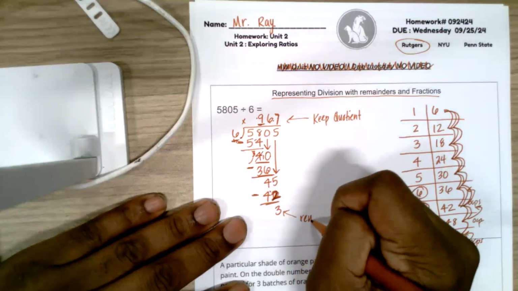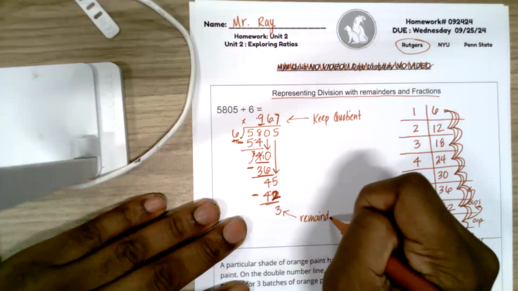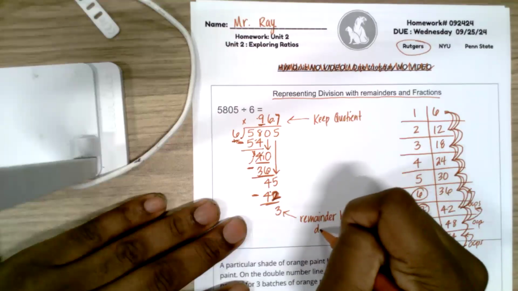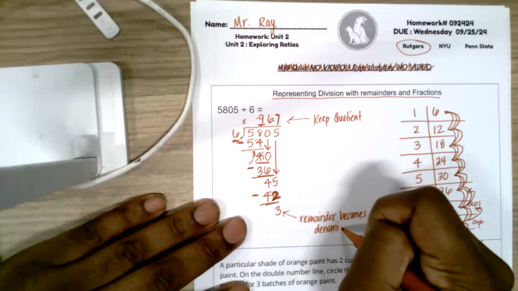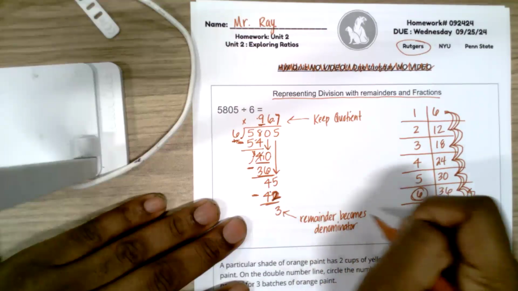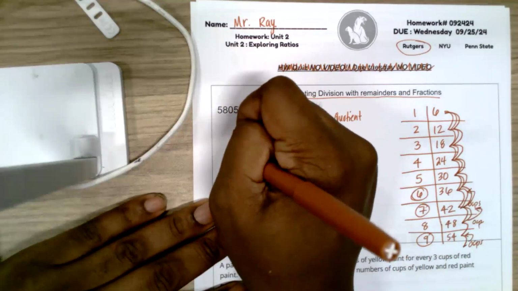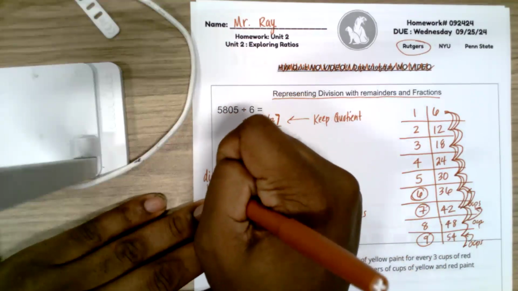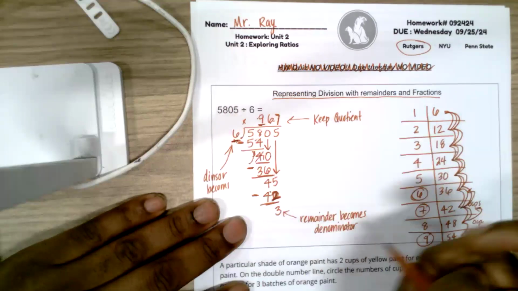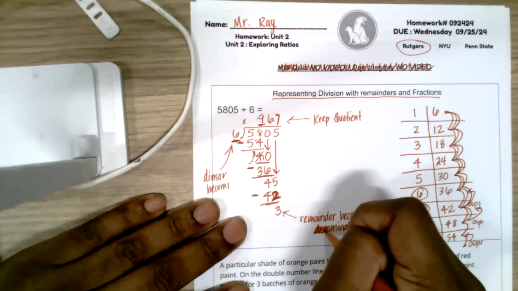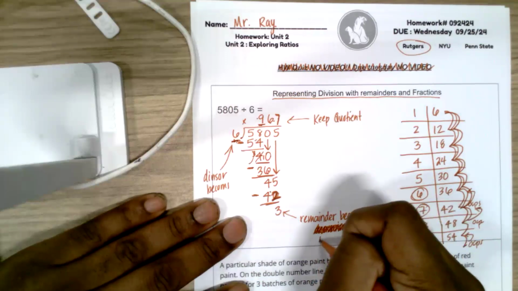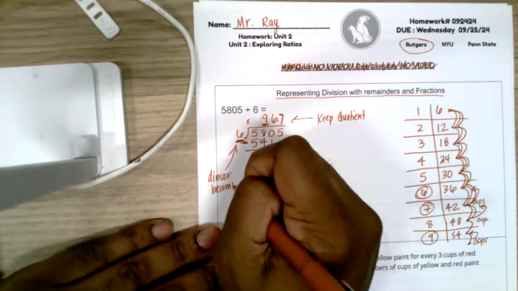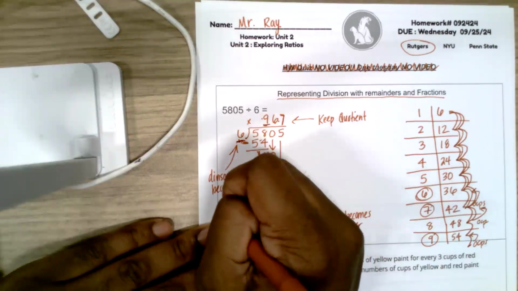Remainder becomes numerator. Divisor becomes denominator.